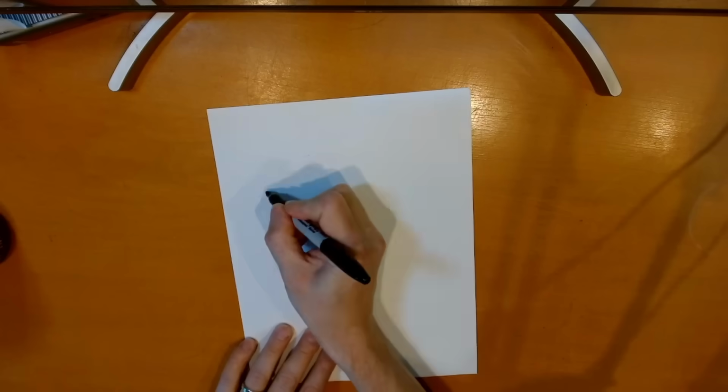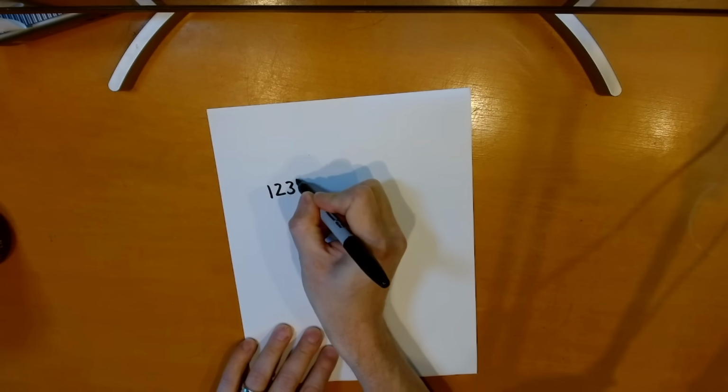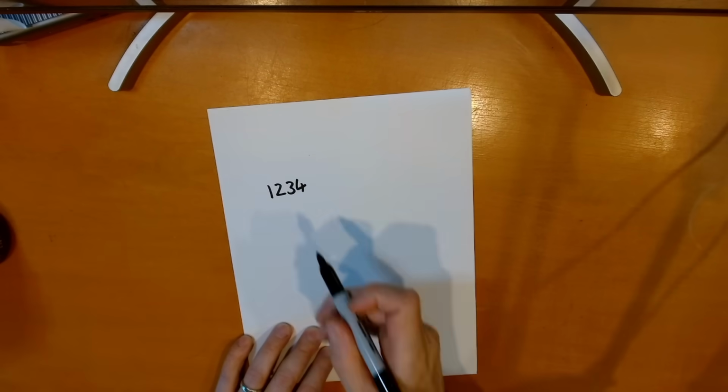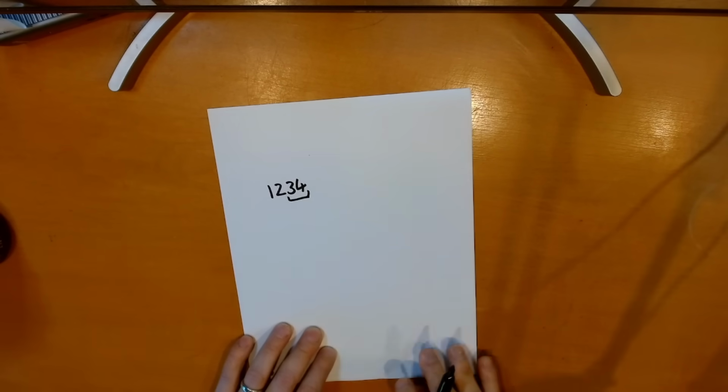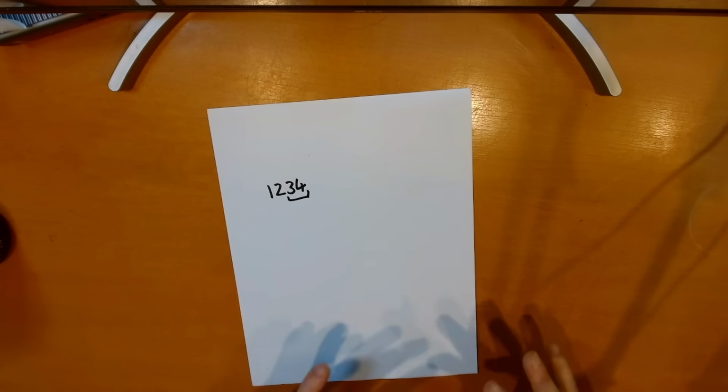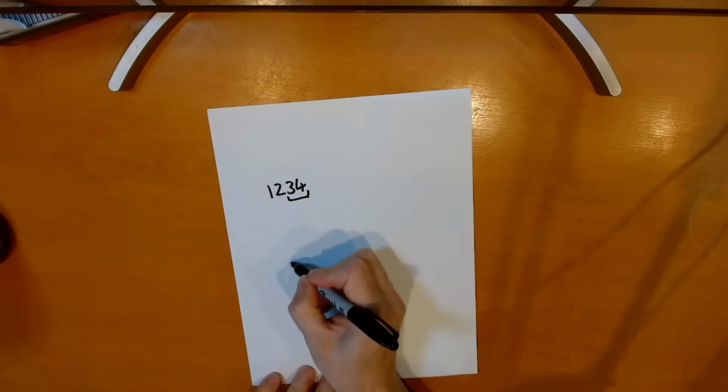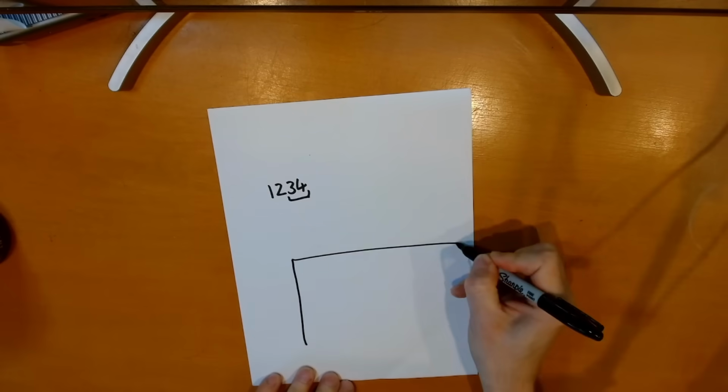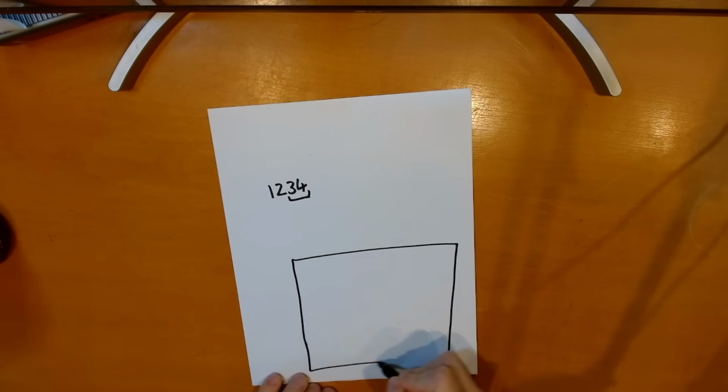So if we have an address like 1234, I'm going to say the 12 here references one chunk of memory, the 12th chunk of memory. And that chunk, to do our good old-fashioned pigeonholes, is going to be a 10 by 10 chunk, which gives us 100 possible cells.